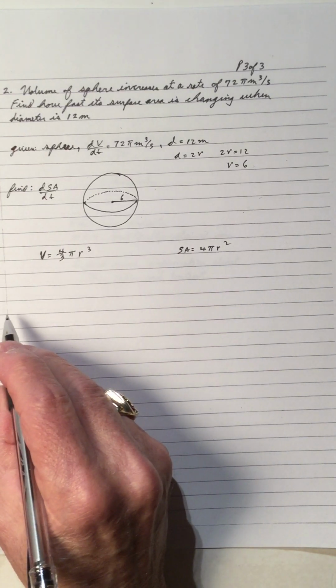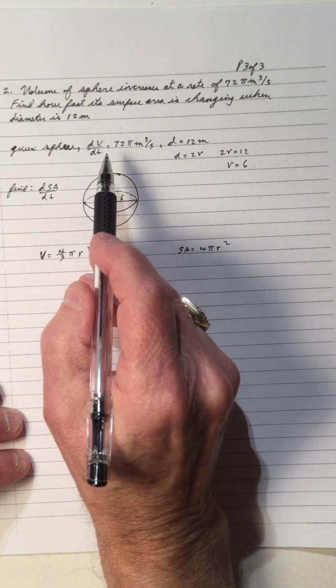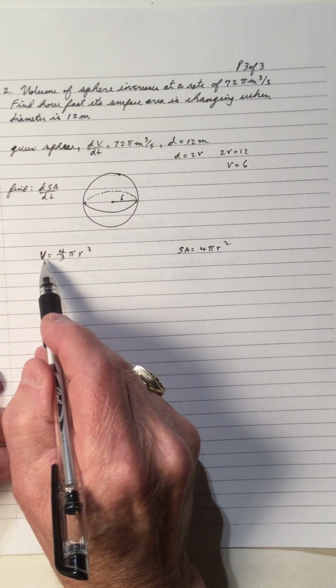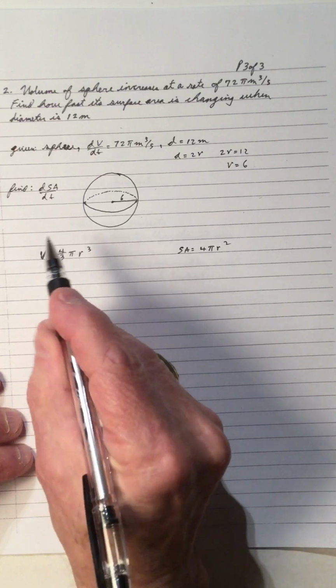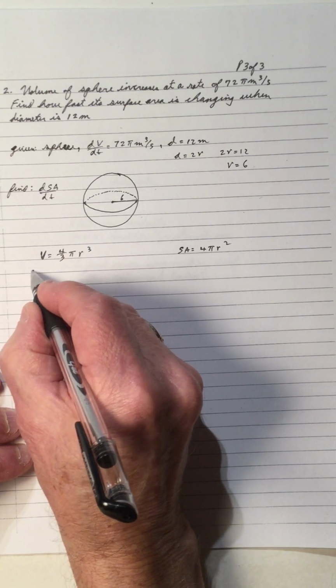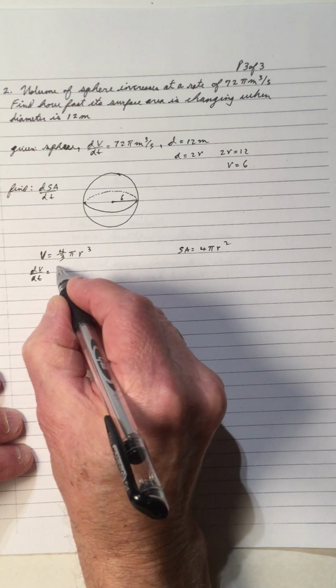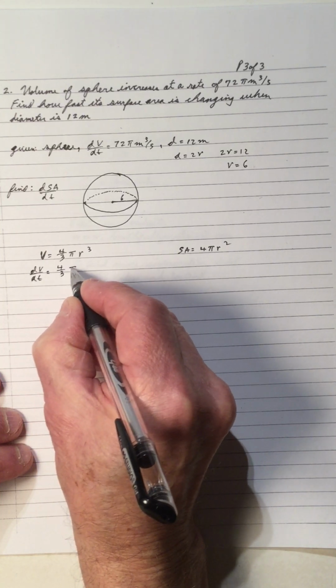Now we have dV/dt, so let's work out d/dt on the volume. So it's dV/dt, and this is 4/3 pi.